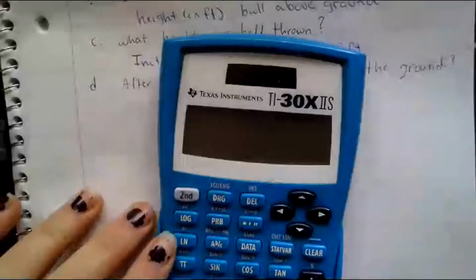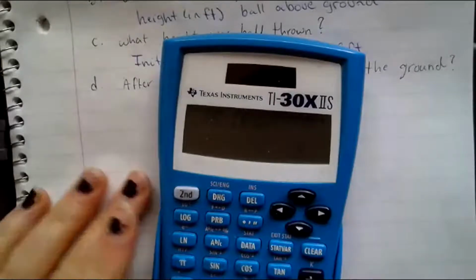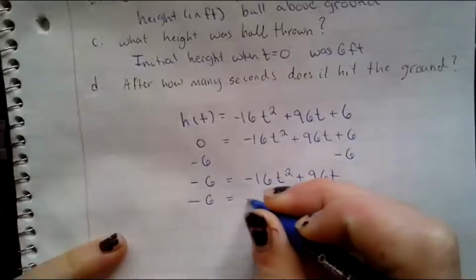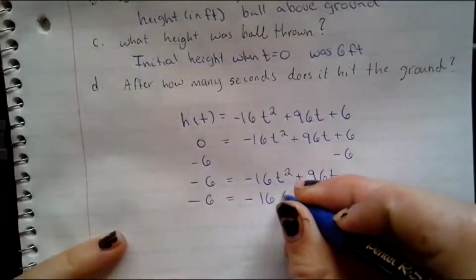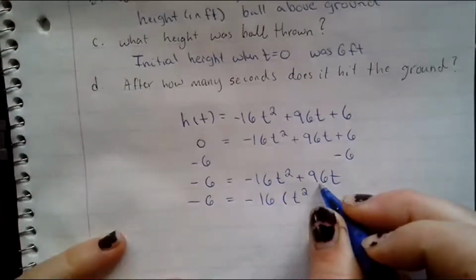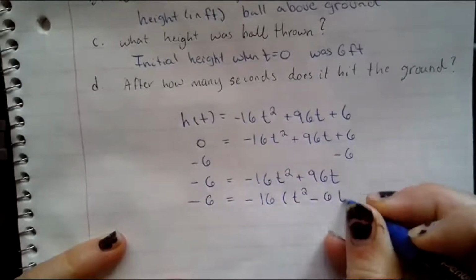We know 96 divided by 16 is 6. So when we pull it out, and I'm pulling out a negative, we'll have negative 16 times t squared. Since I pulled out a negative, 96 divided by negative 16 is negative 6t.